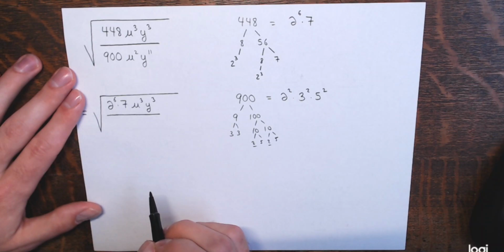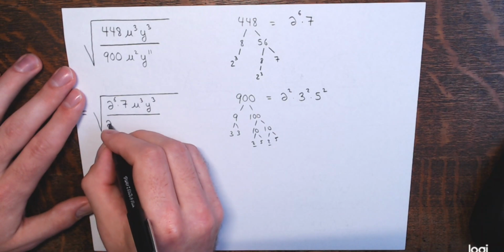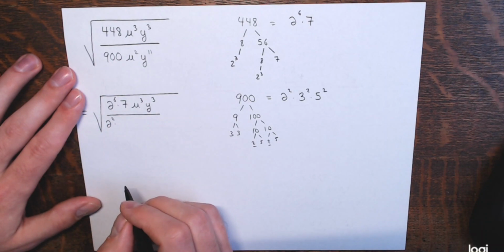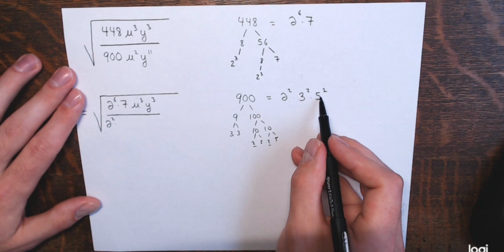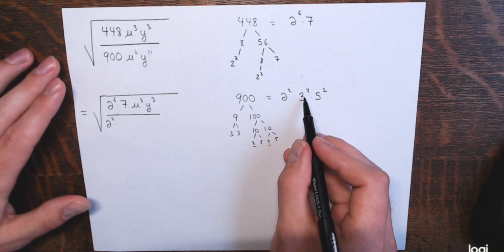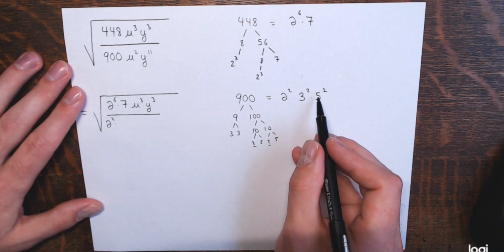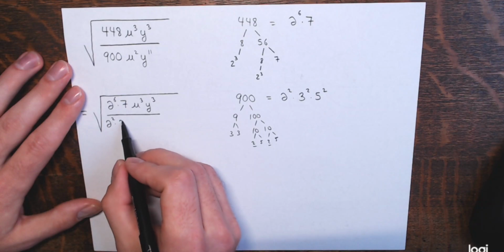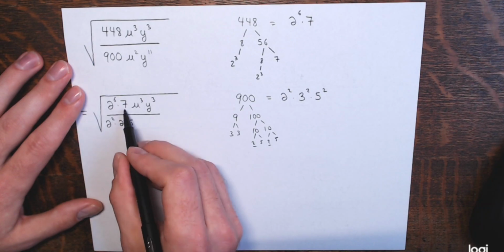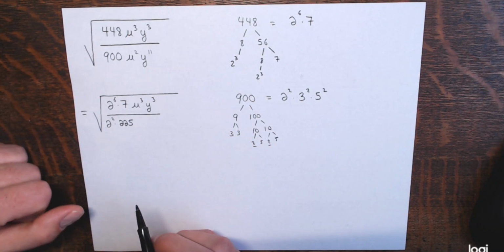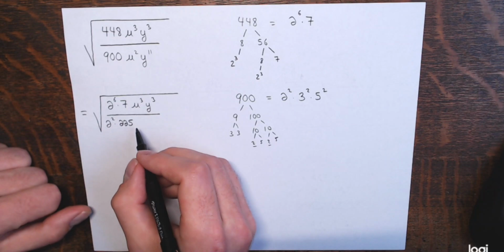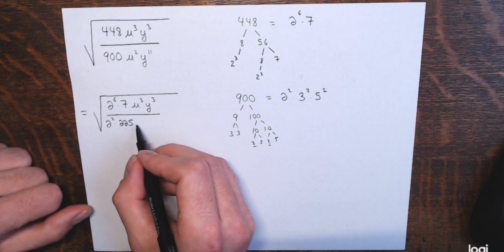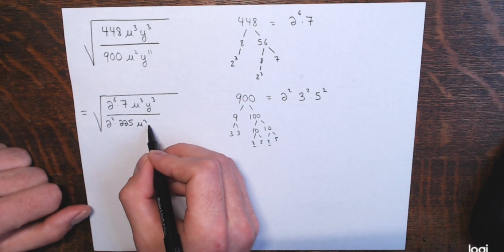And the denominator 900 is 2 squared times 3 squared and 5 squared. I'm just going to do this now. That's 9 times 25. That's 225. That's 15 squared. But I noticed that they don't have a factor of 7 or anything. So that's why I'm just going to multiply it out. That's 225, 3 squared times 5 squared. And you got u squared times y to the 11th.